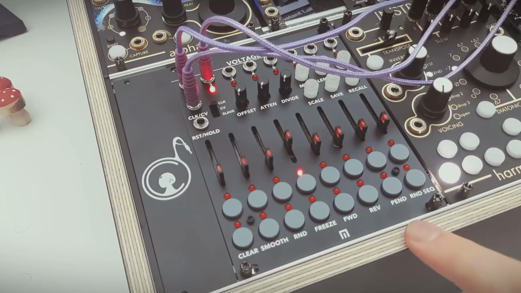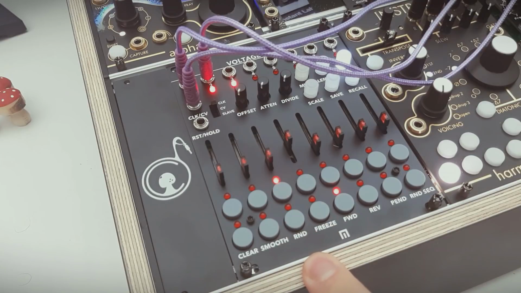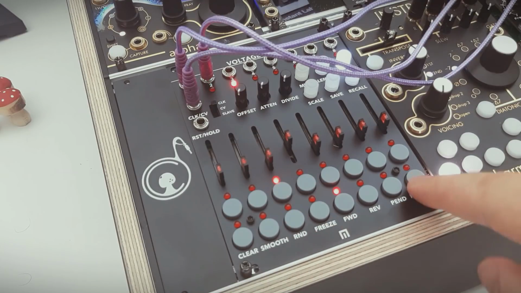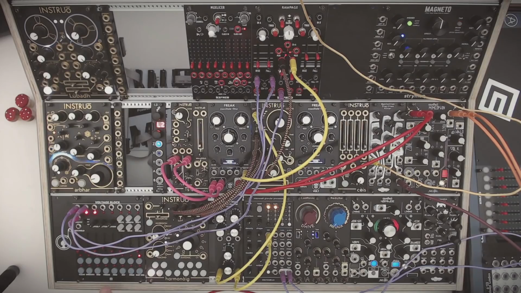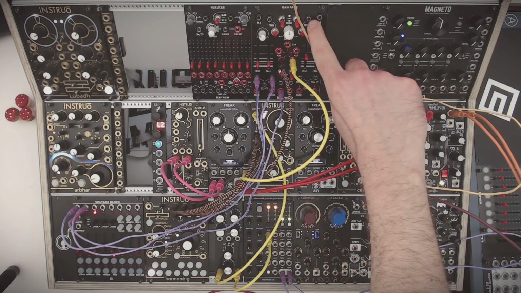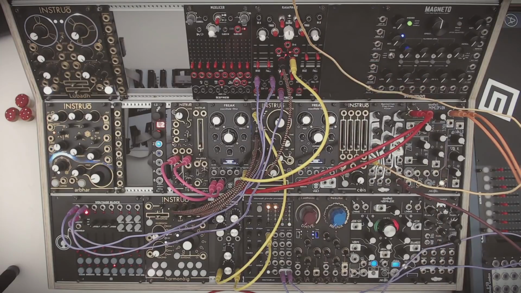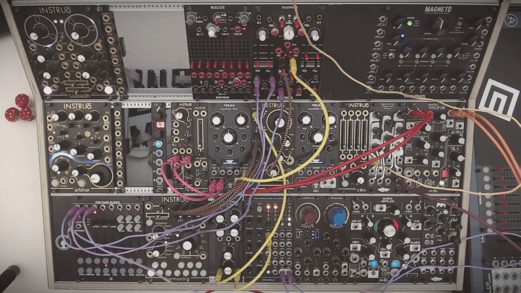So let's randomize sequence 3. I will select sequence 3 and randomize it. Let's also set it to run randomly. And now I will send this sequence 3 to the input of the second function, not the trigger input, but the signal input. So let's do this. Just like this. Already you can hear this voice coming in.